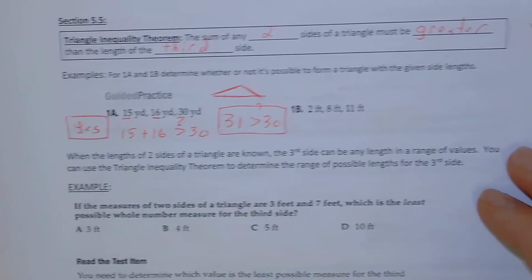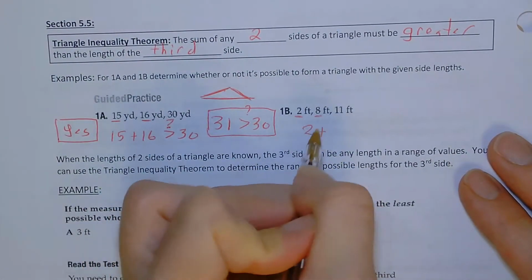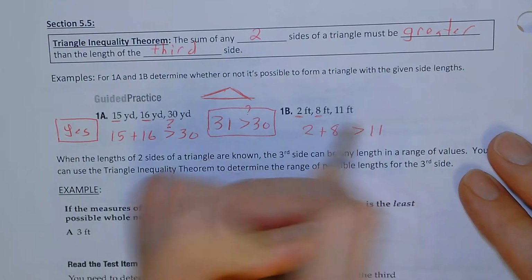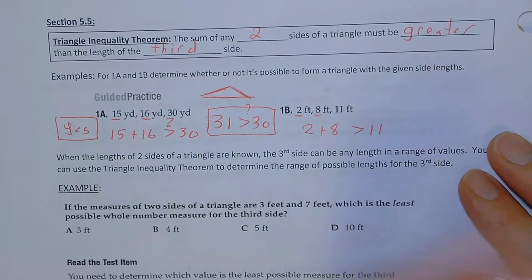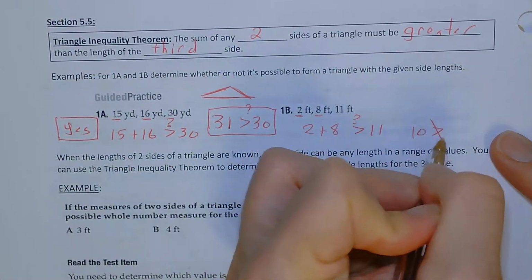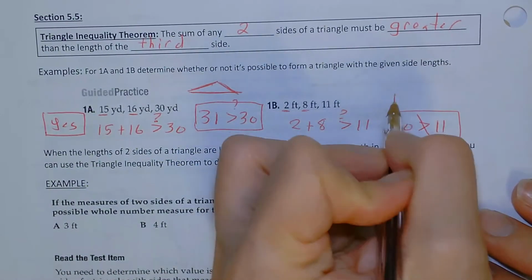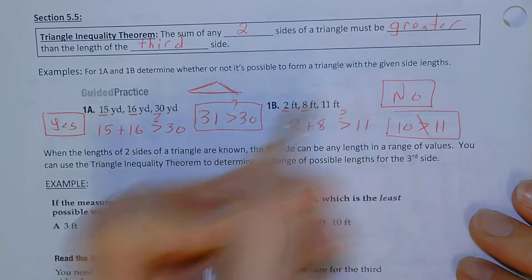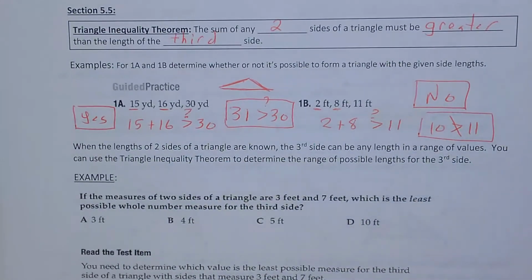Okay, let's try part B. We take the two smallest, we add them up, and we see if they are greater than the longest side to see if it will close. 2 plus 8, is that greater than 11? Well, 10 is not greater than 11, so no, this will not make a triangle. So this would be like my failure to make a triangle, because the two little ones, when you lift them up off the 11, aren't going to be able to close to make a triangle. So this is a yes and this is a no.